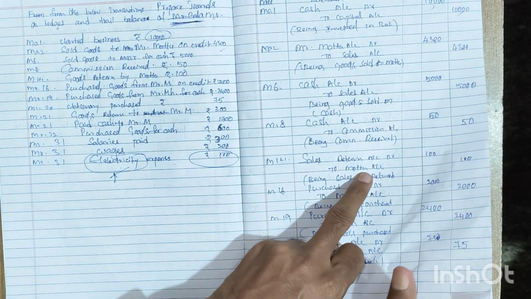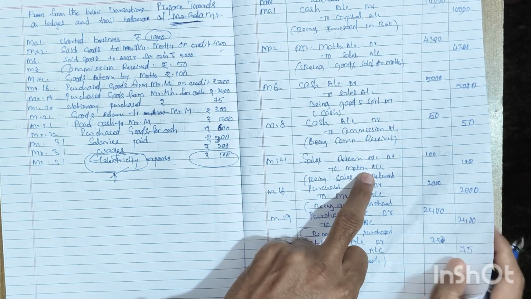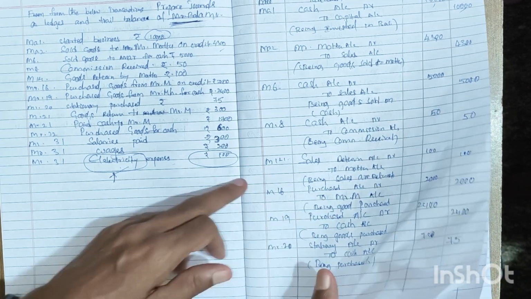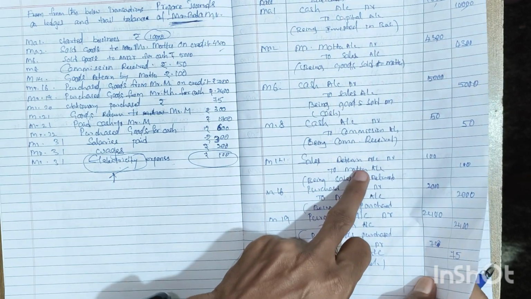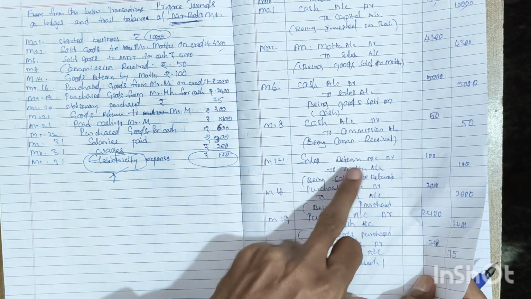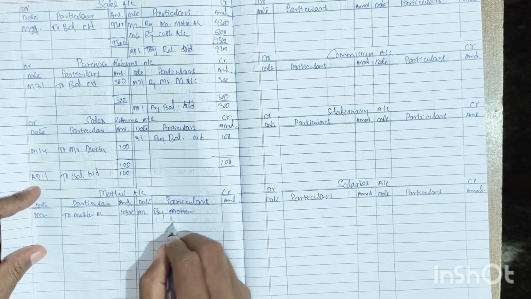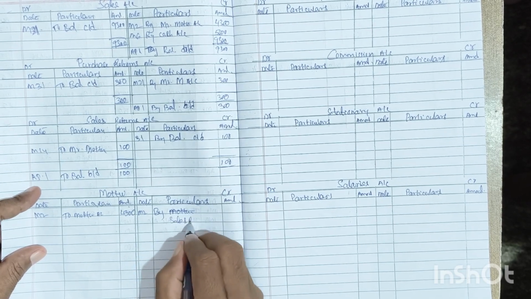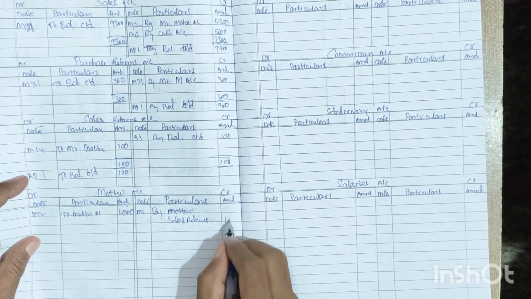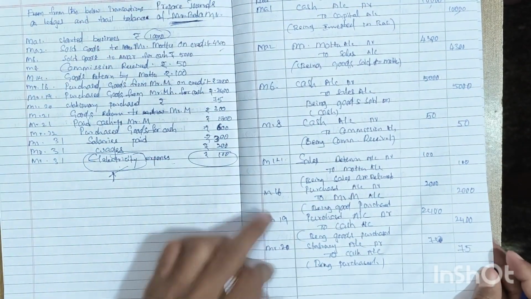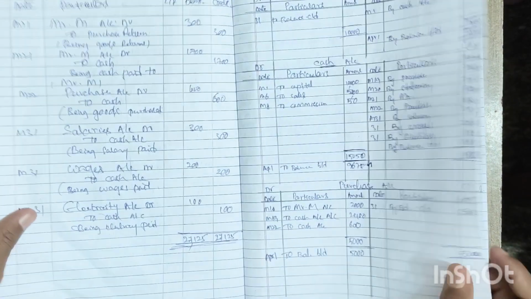Sales returns we have, right? Okay, 100 we have, March 14th. Record it. Mattu is on the credit side, and hence in Mattu's account, on the credit side, record as sales return by sales return. How much? 100. That we have done here. Any sales returns? Check that.